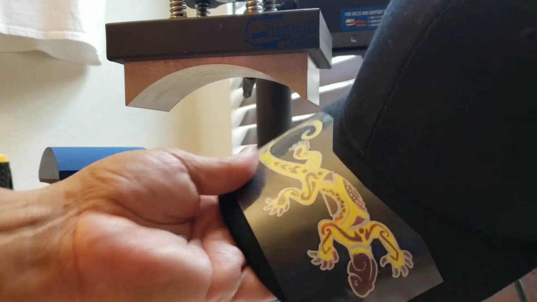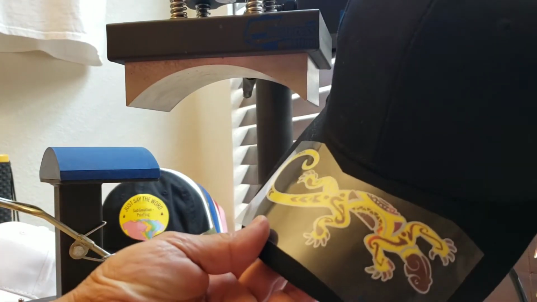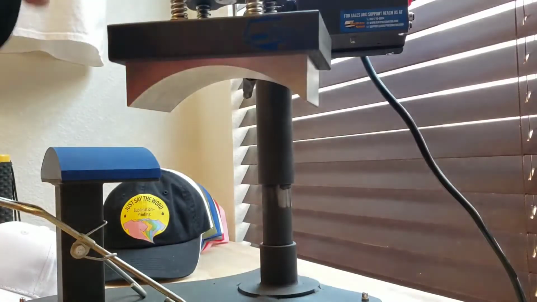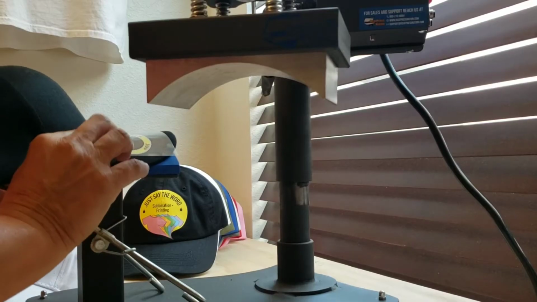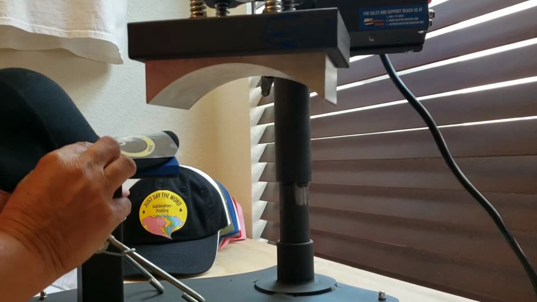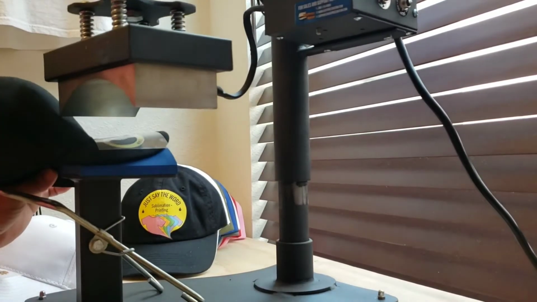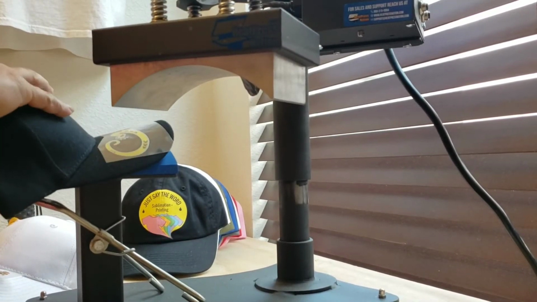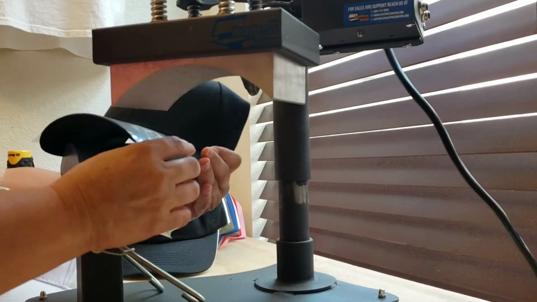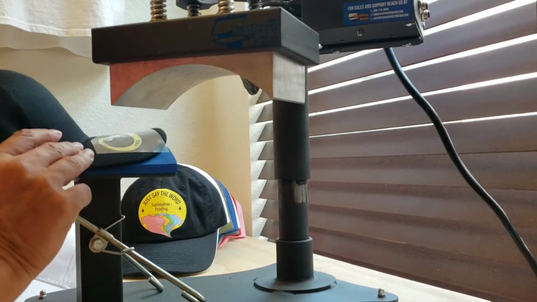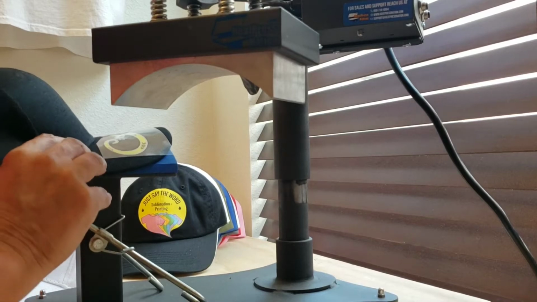Okay, so I have it set at 311 degrees, and I'm going to press this for 15 seconds. Probably should have put it back here. Either way, it doesn't matter. Hang on. Okay, so 15 seconds.